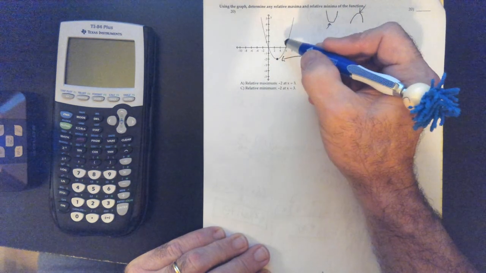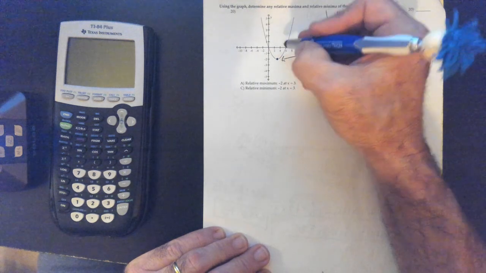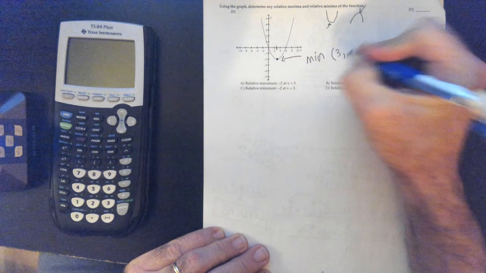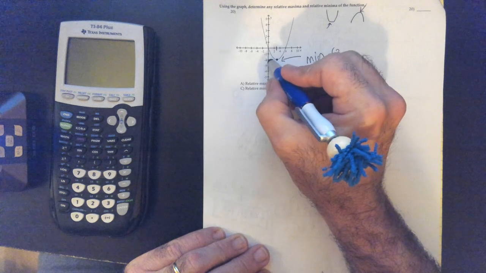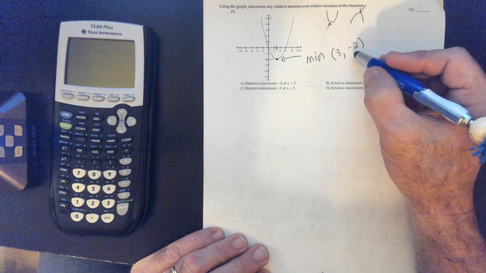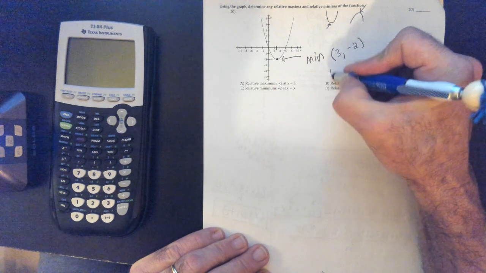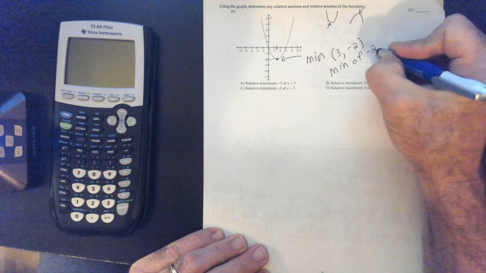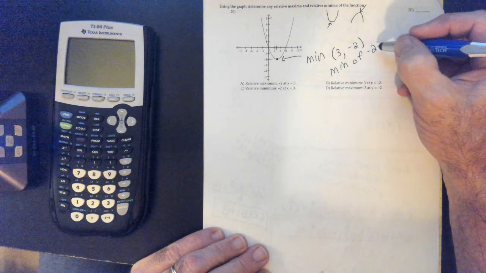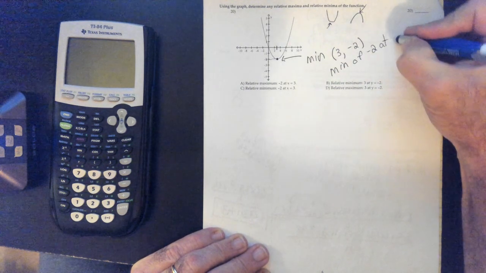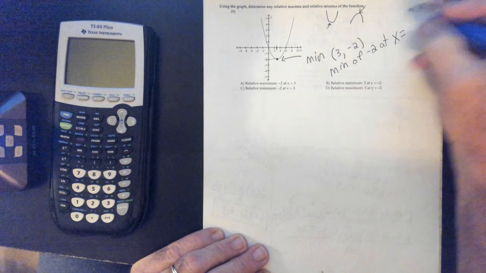So look, this goes over 1, 2. So they're going by 2. So this point must be 3. So my x value is going to be 3. And looks like my y value is going to be a negative 2. So now that I know the points, this has a minimum of negative 2. Remember, the y value is always the min or max value. It has a min of negative 2 at x equals 3.